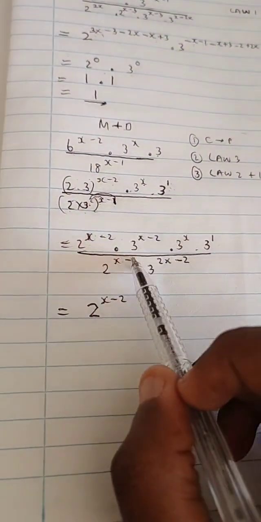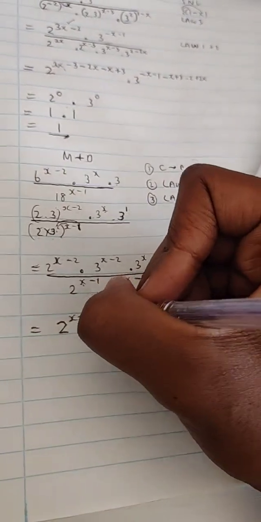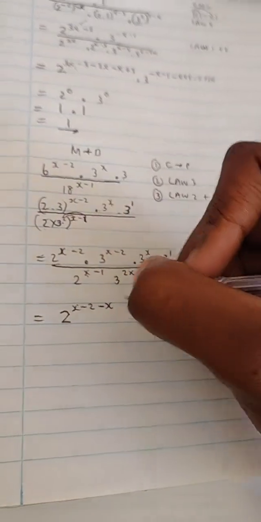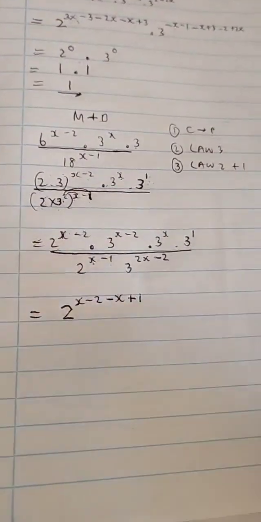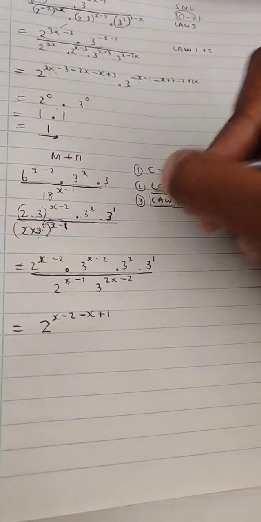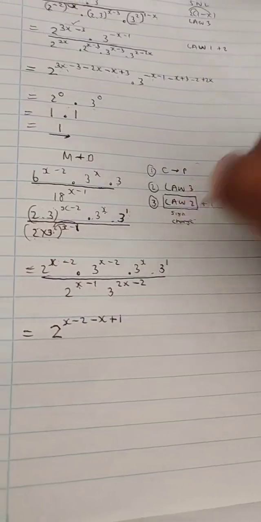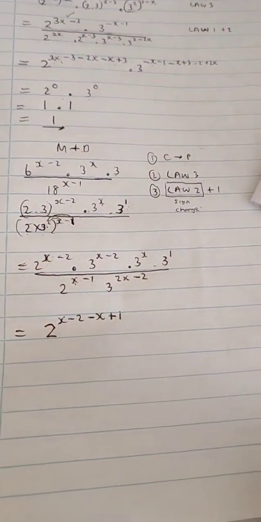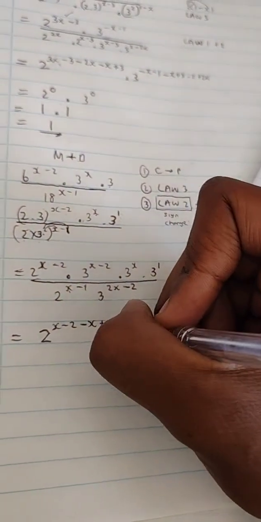Let's go down. X will become negative x. Negative 1 will become positive 1. Sign change. Let's not forget, guys, that with the division we have sign change. Very important.